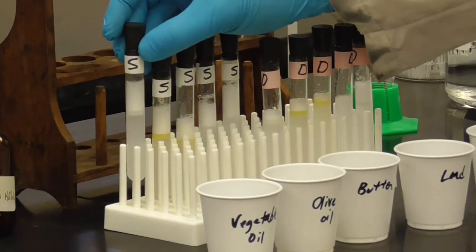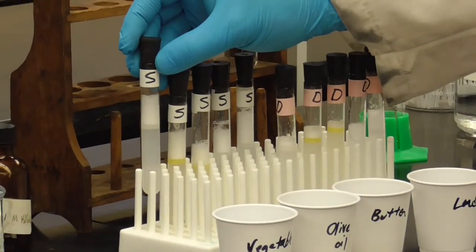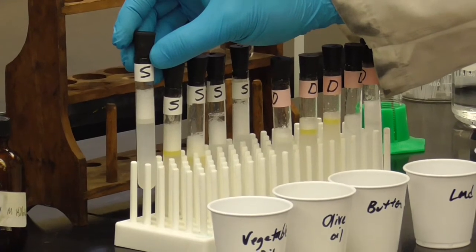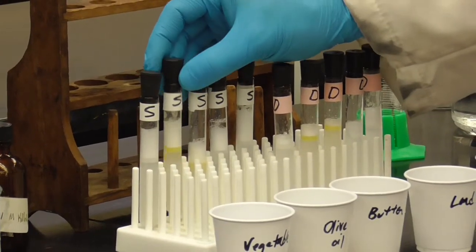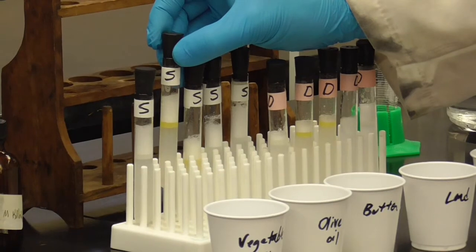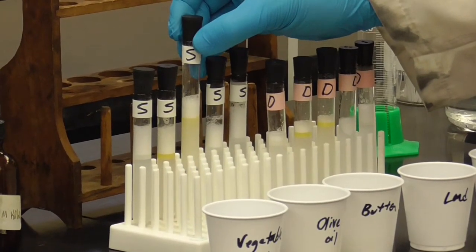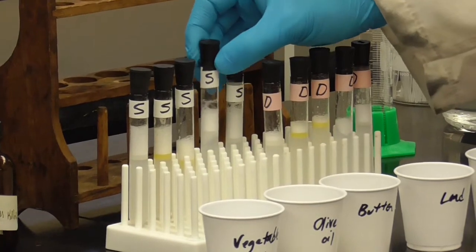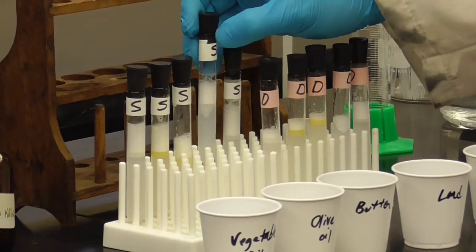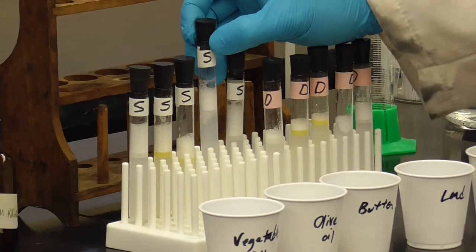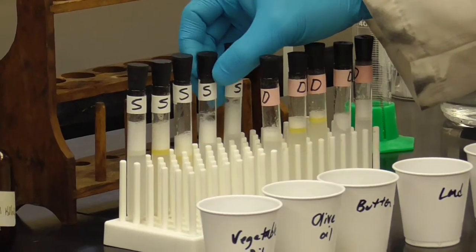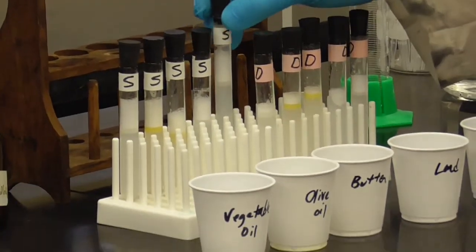Kind of lift each one up so you can maybe see it a little better. That's the vegetable oil with the soap, olive oil with the soap, butter with the soap, lard with the soap, and you can see the lard, again, we've got that solid forming, so that's a good observation there, and the coconut oil with the soap.